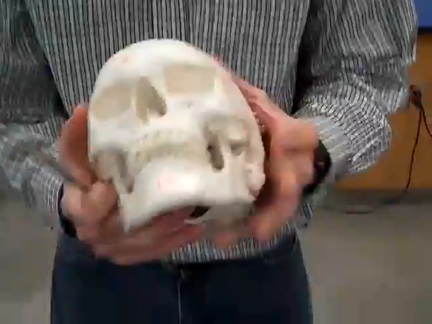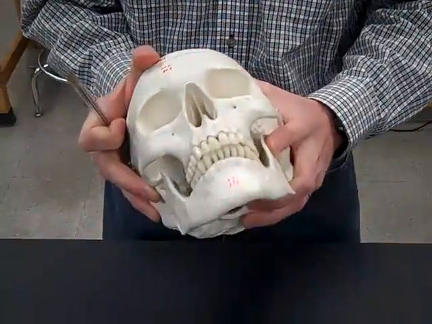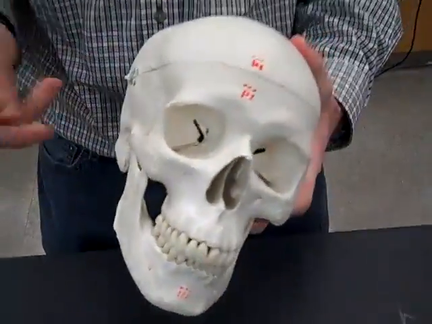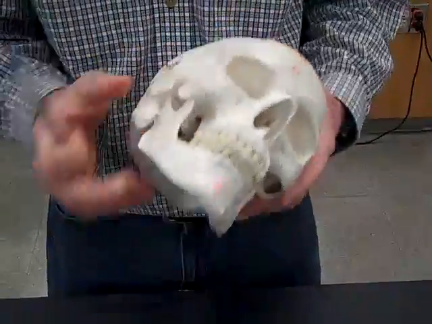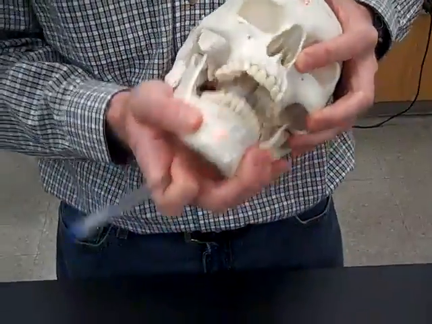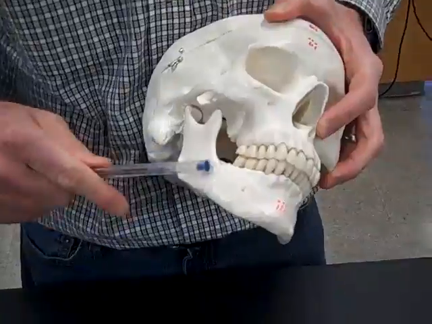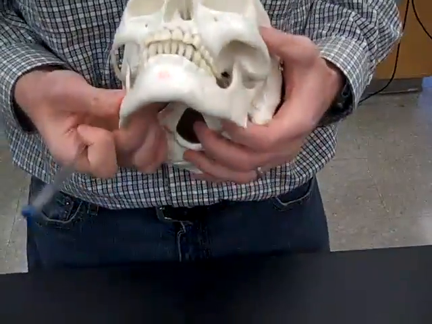Hey, what's up? We're going to do a quick video on the skull, and we happen to have a nice skull right here. So what we're going to do is rock through the bones and the joints. Let's start out down here where we've got the mandible, right here, the jawbone.